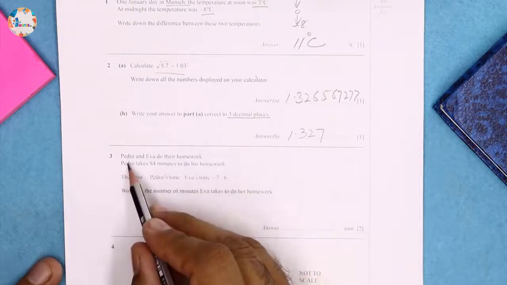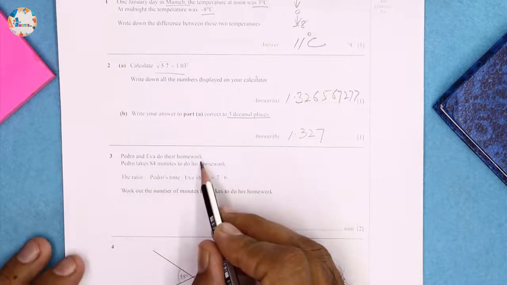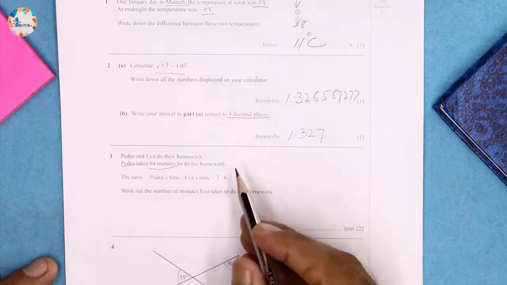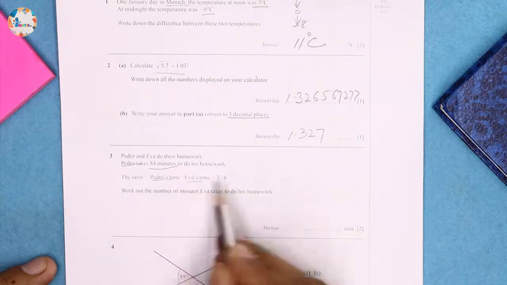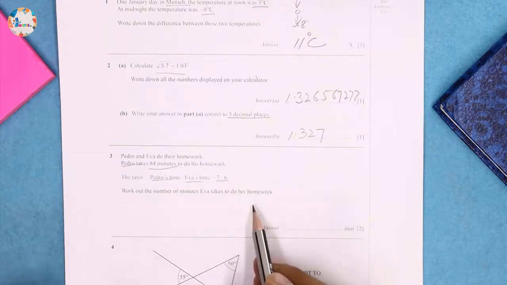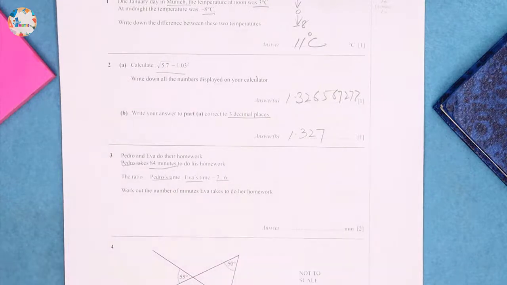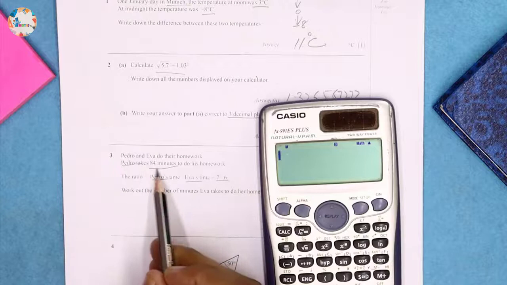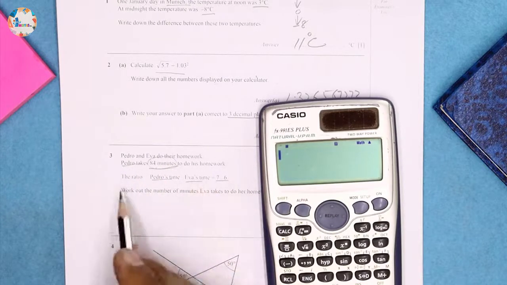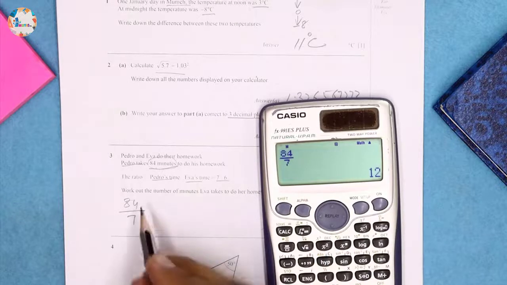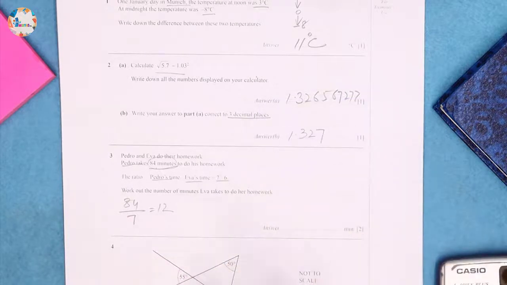Question number 3. Pedro and Eva do their homework. Pedro takes 84 minutes to do his homework. The ratio of Pedro's time to Eva's time is 7:6. Work out the number of minutes Eva takes to do her work. So we can use a calculator for this. Basically 84 minutes is the portion for 7 in the ratio, so we can divide 84 by 7, which is equal to 12, and each portion is basically 12 minutes.